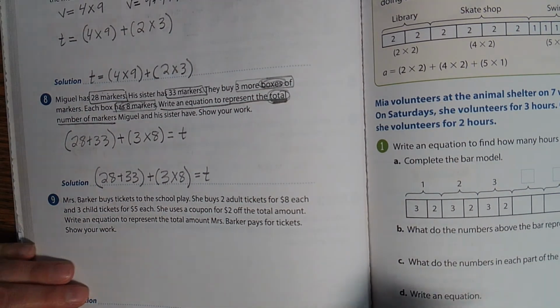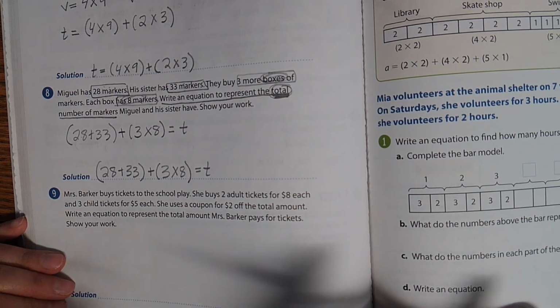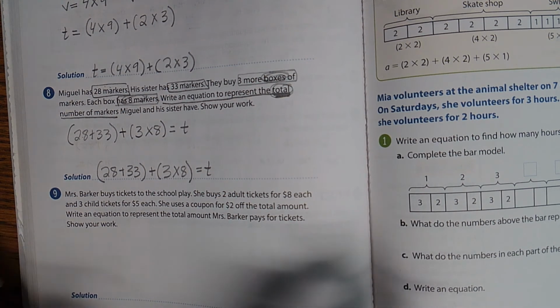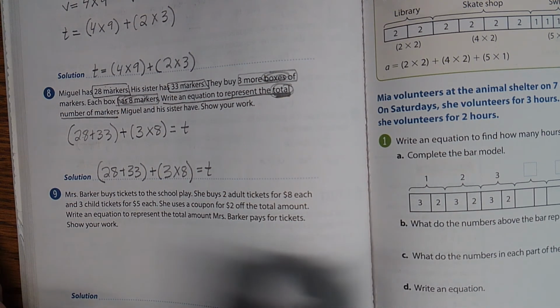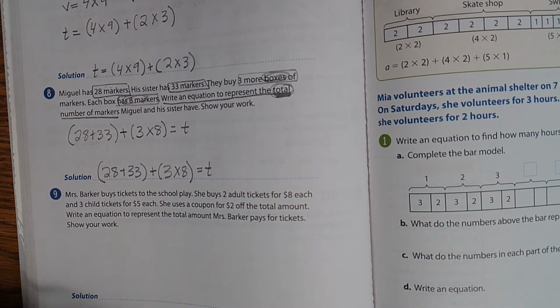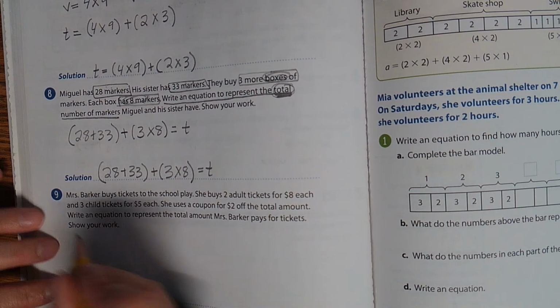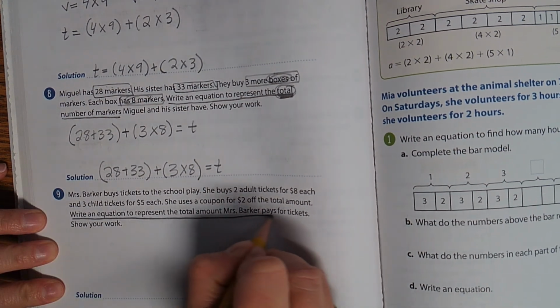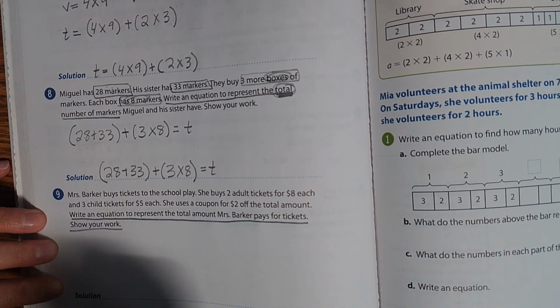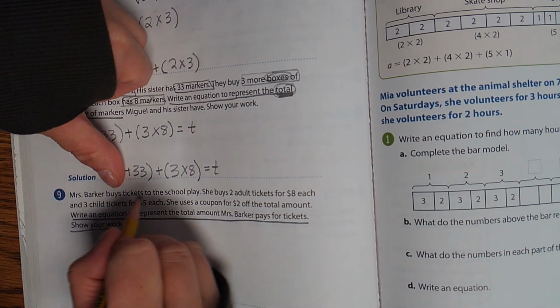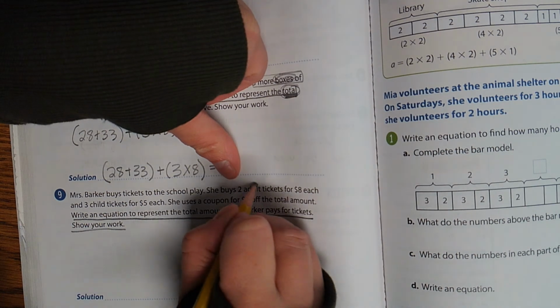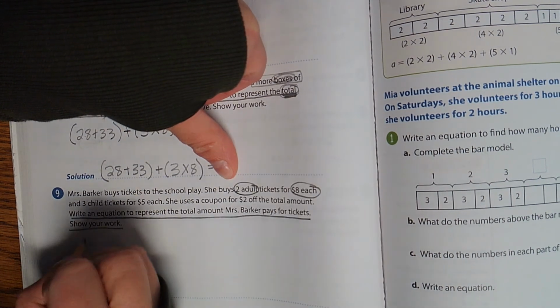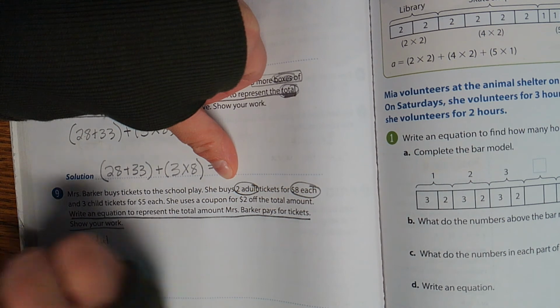This is when math gets pretty. Mrs. Barker buys tickets to the school play. She buys 2 adult tickets for $8 each and 3 child tickets for $5 each. She uses a coupon for $2 off the total amount. Write an equation to represent the total amount she spends. Show your work. So we're going to combine our like terms.